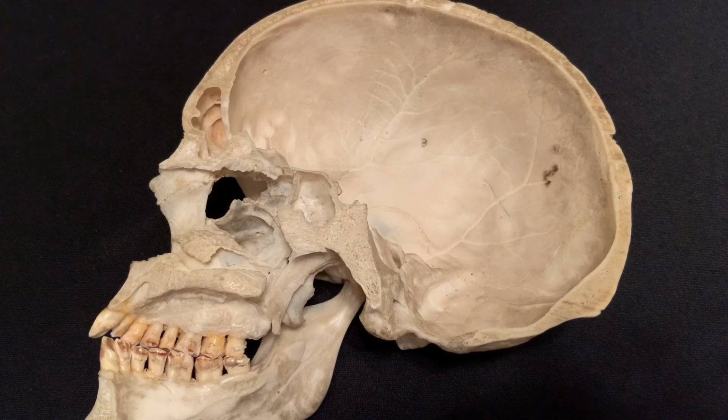This mid-sagittal view of the skull gives us the opportunity to see some features that weren't visible from any of the other perspectives we've looked at thus far, and the most notable of which are probably the paranasal sinuses. So the paranasal sinuses are centered on the nasal cavity, and they have a variety of functions. They help to lighten the weight of the head. They help to heat and humidify the inhaled air.